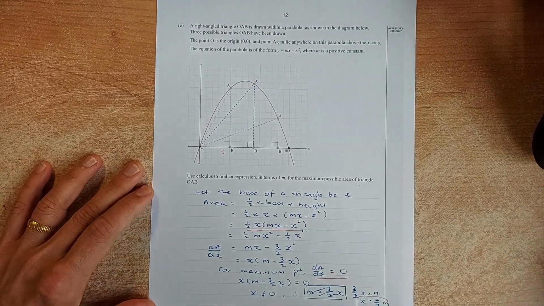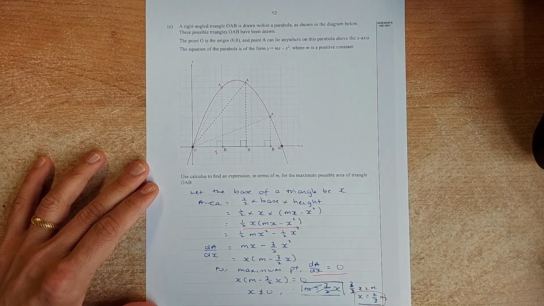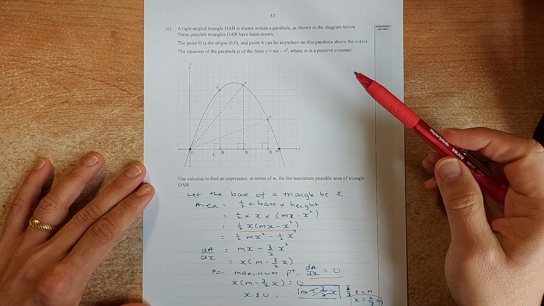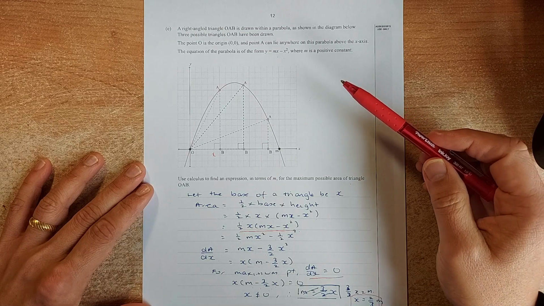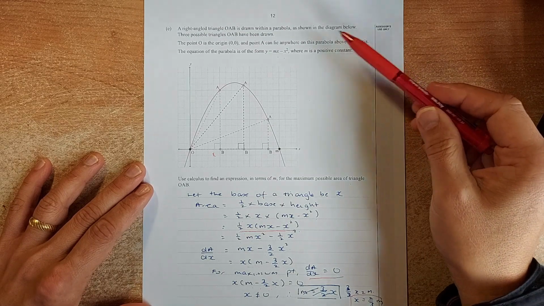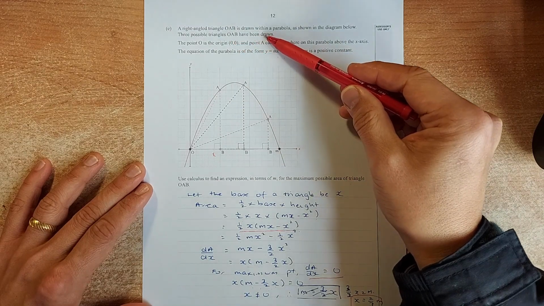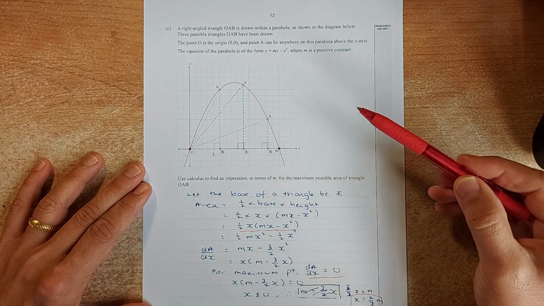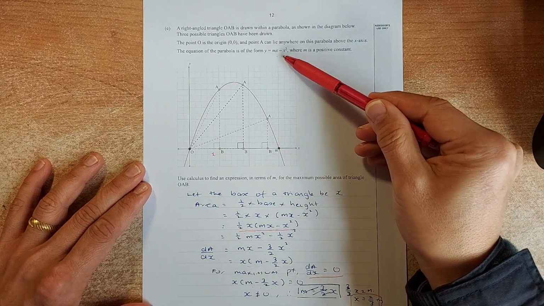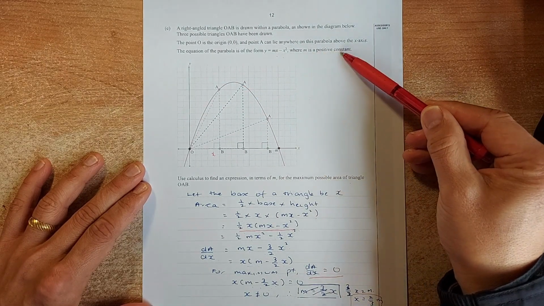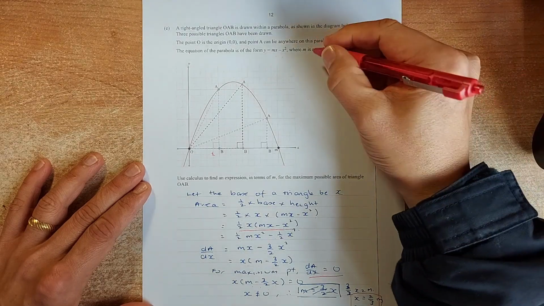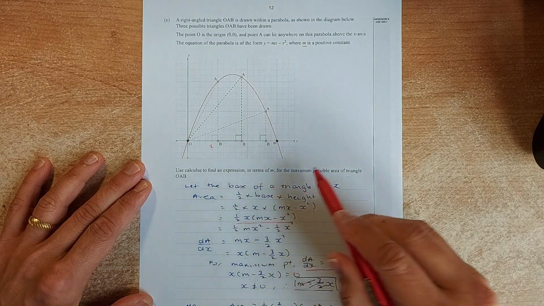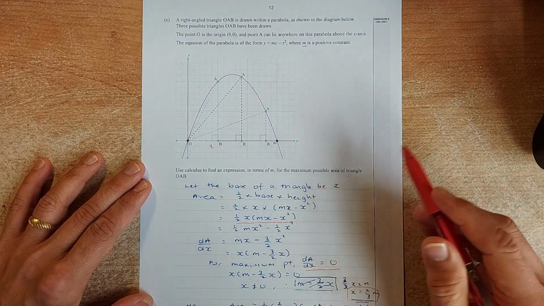And last but not least, we are going to do the excellence question, question E. Okay? So we shall read the question. A right-angled triangle OAB is drawn within a parabola as shown in the diagram below. There are 3 possible triangles OAB has been drawn. It could be this triangle, it could be that triangle, or it could be that triangle. Okay? So the equation of the parabola is mx minus x squared, where m is a positive constant. Remember that m is a positive constant. Okay? Use calculus to find the expression in terms of m, the maximum possible area of the triangle.